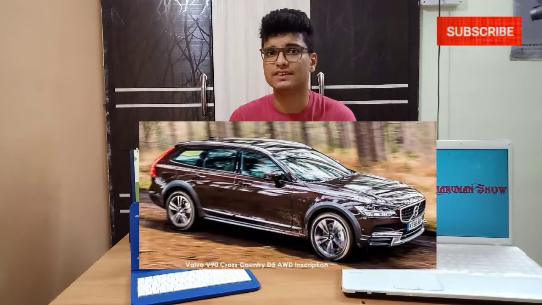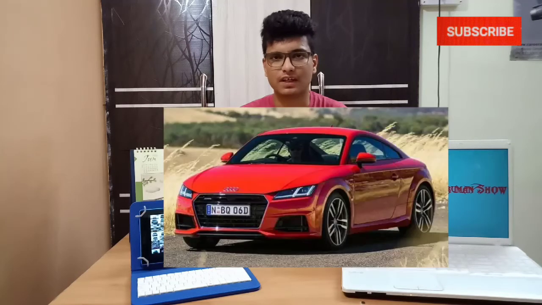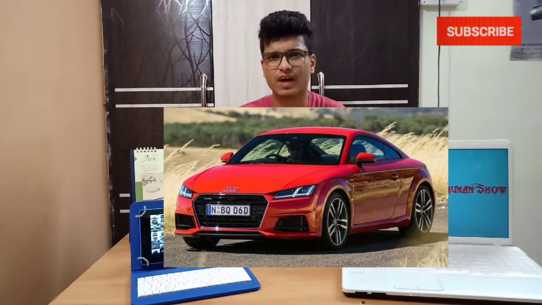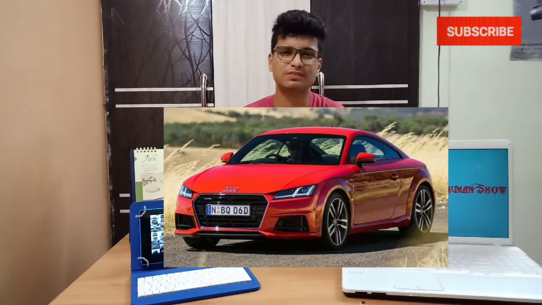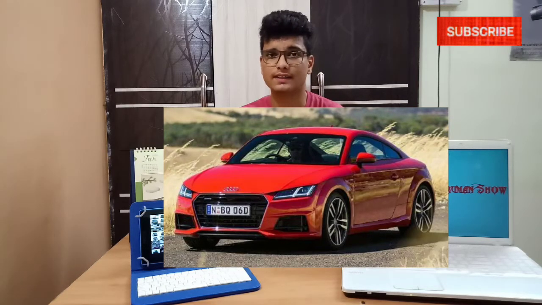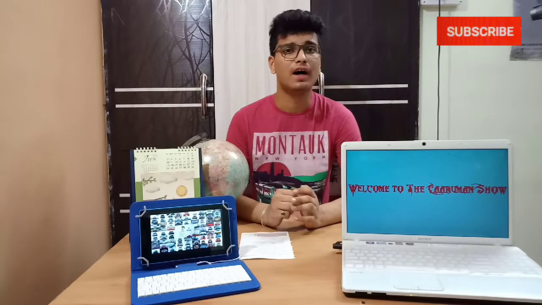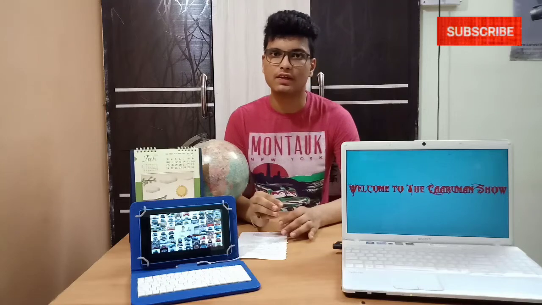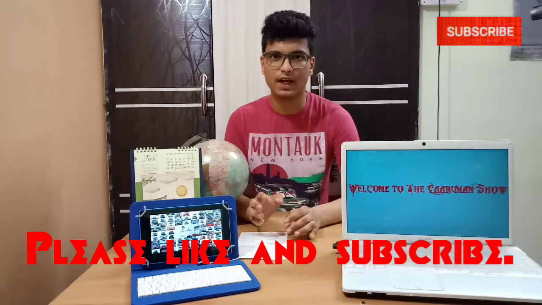Now, our sixth and last form is the coupe. Coupe is a form of car which is specially built for performance. This type of car always has two doors and two seats. Great examples of coupe are Audi TT, Lamborghini Aventador. So I think you have understood all the six forms of car of the Indian car market clearly.